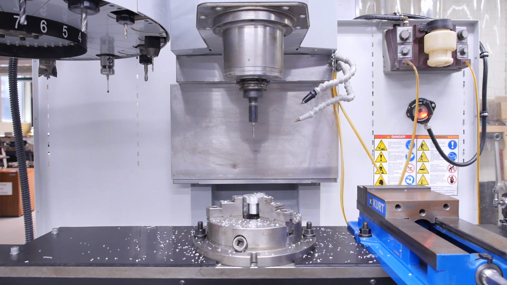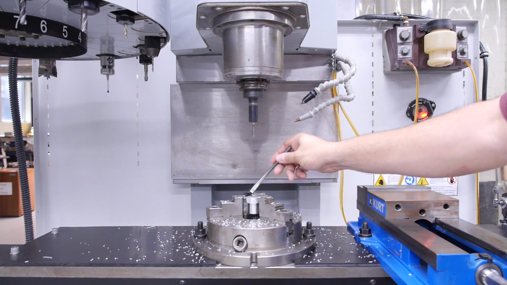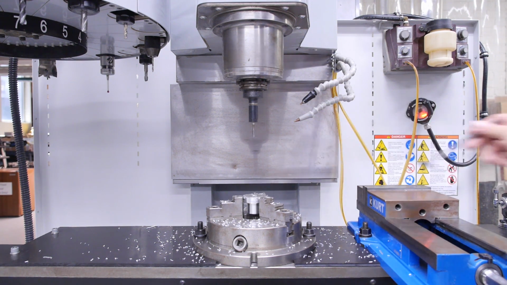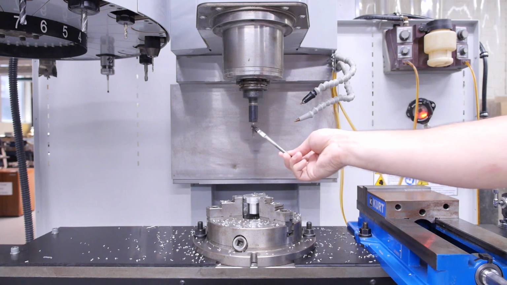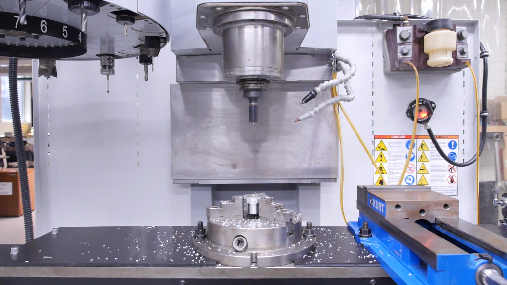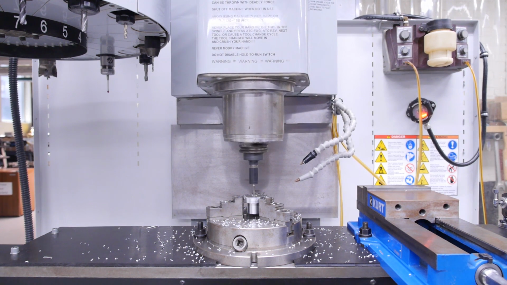Before continuing, add a generous amount of oil to the top surface of the part and the tap itself. Before pressing cycle start to continue program operation, explain the rigid tapping sequence to the students so they understand what they are about to watch.